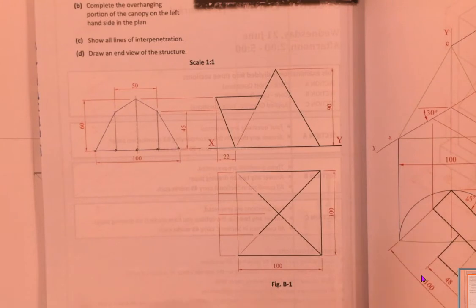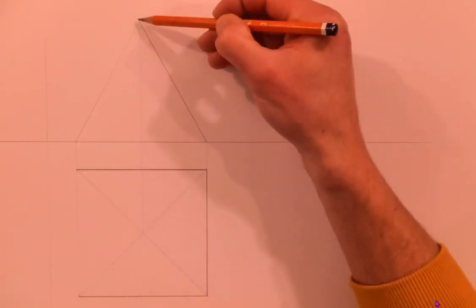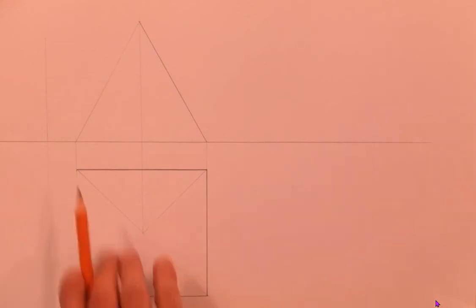I'm going to do the basic bits, and then I'm going to show you how to set up the more complicated bits. Alright, so I had the basic plan, 100 by 100 set up, join the diagonals. I project up each of my outer points and my center point 90 millimeters high. So we get the partial elevation of that. The canopy is going to stick out 22 mil. So I've just come out 22 mil from the plan, and then I've just projected a construction line straight up.